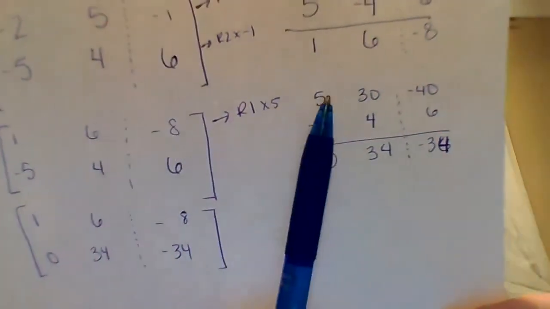-40 plus 6 is -34. Okay? So I wanted that 0 in the bottom row. So I'm going to keep the top row I had, which was 1, 6, -8. I am currently going to rewrite the bottom row as 0, 34, -34. Again, here's my work where I multiplied by 5.